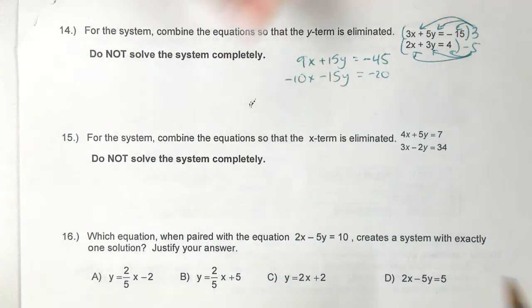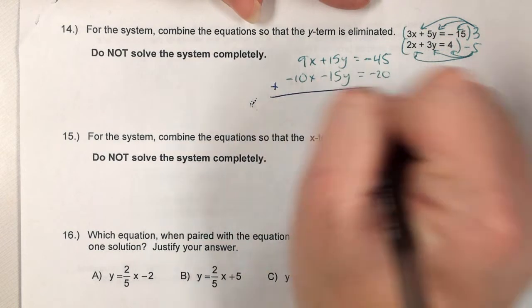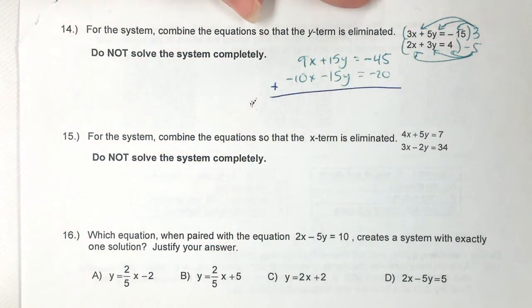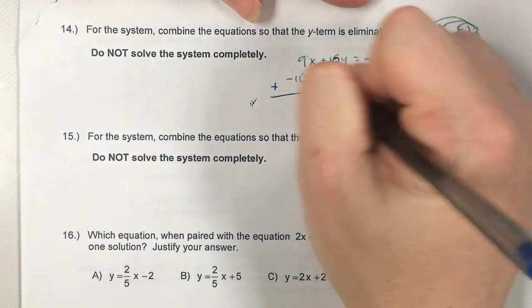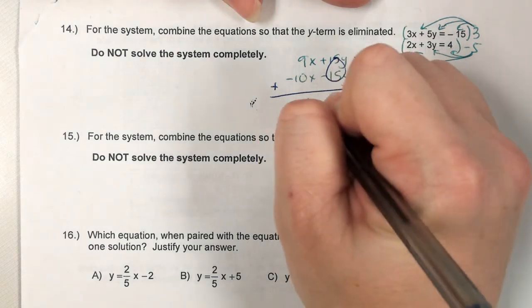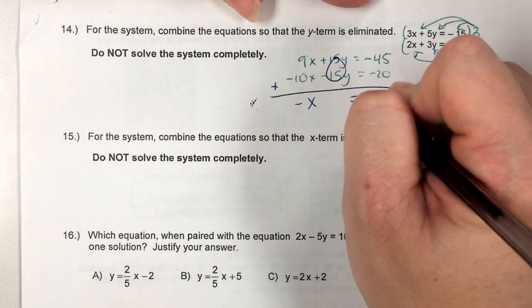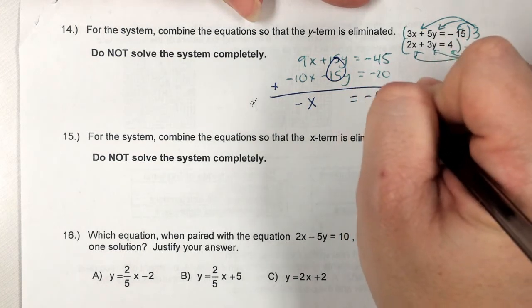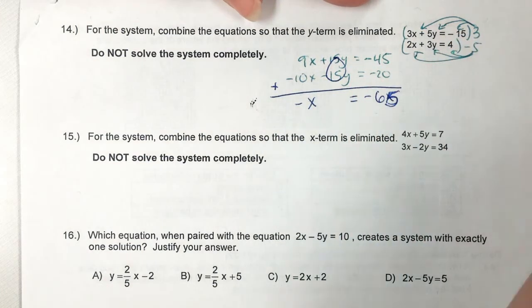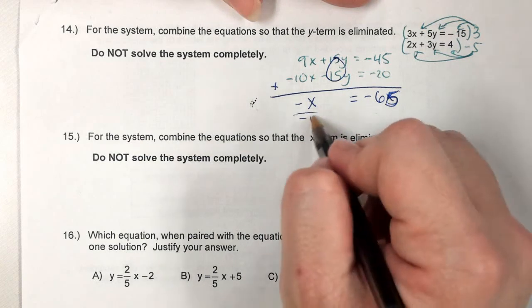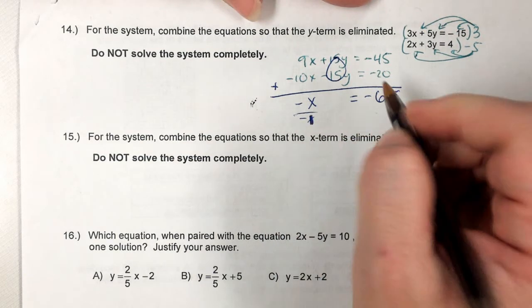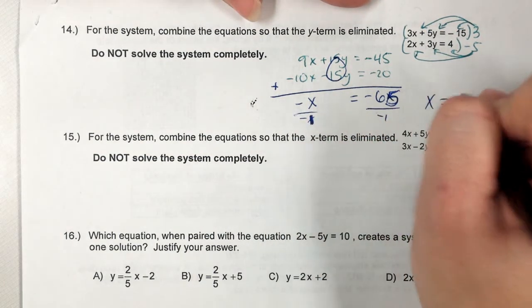So it just wants me to eliminate the y's, so I don't have to solve for the other letter. I'm just going to solve for x now, because I eliminated the y's. That goes away, and I'm left with negative x equals negative 65. Well, I can't have a negative x, so I divide both sides by negative 1, and I get x equals 65.